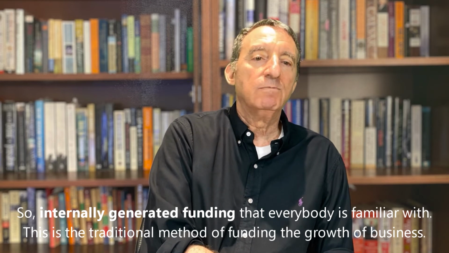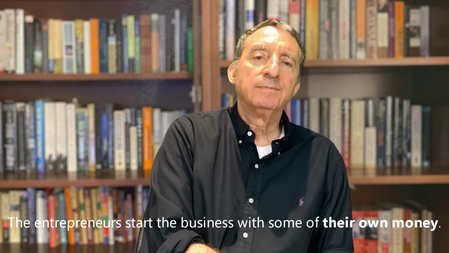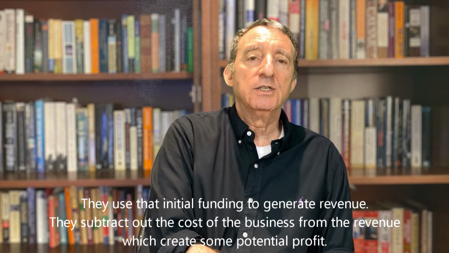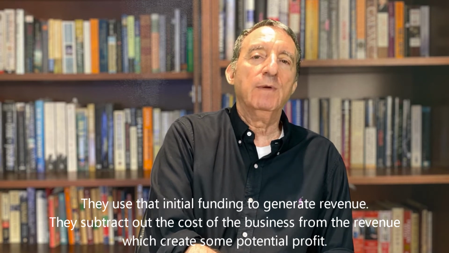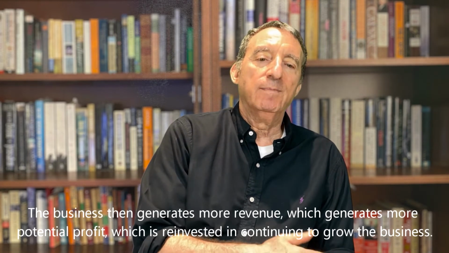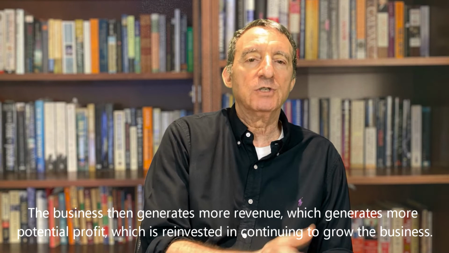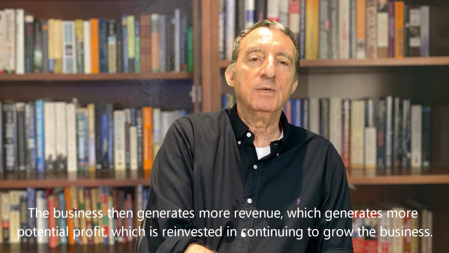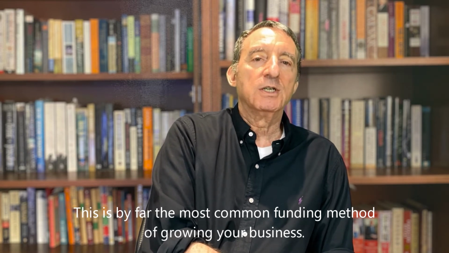This is the traditional method of funding the growth of a business. The entrepreneur starts the business with some of their own money. They use that initial funding to generate revenue. They subtract out the cost of the business from the revenue, which creates some potential profit. Those potential profits are reinvested in growing the business. The business then generates more revenue, which generates more potential profit, which is reinvested in continuing to grow the business. This is by far the most common funding method of growing a business.